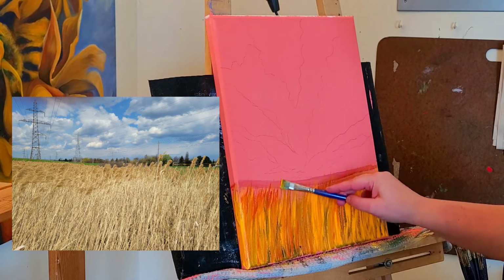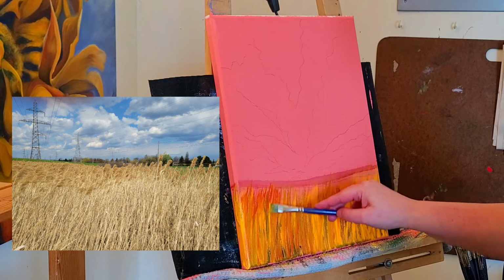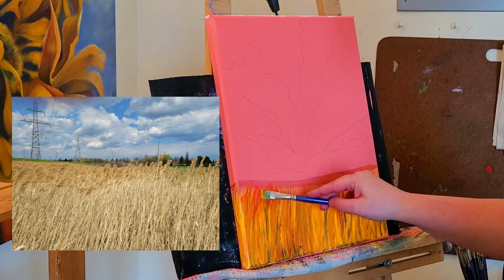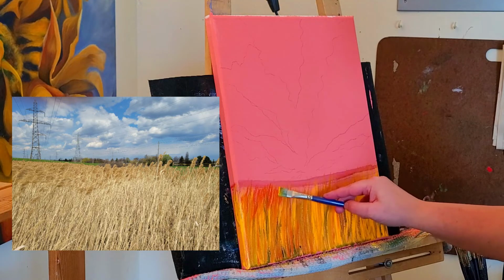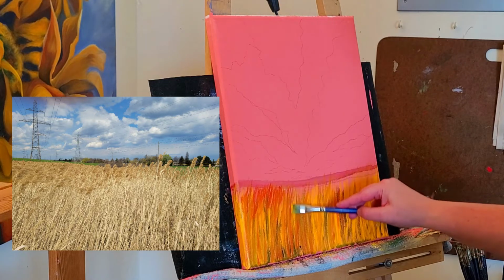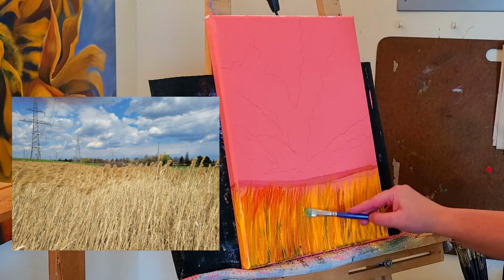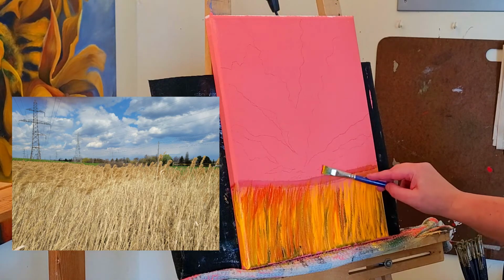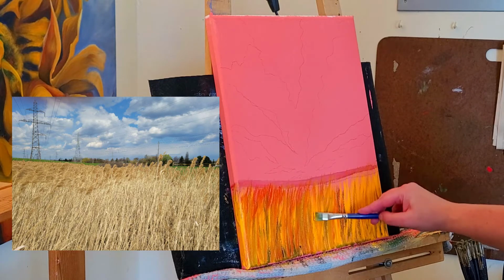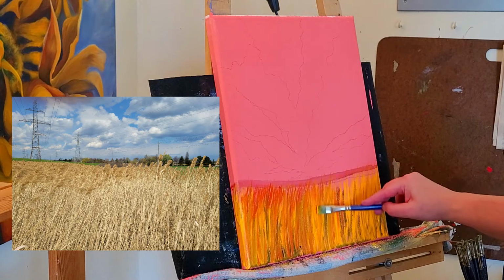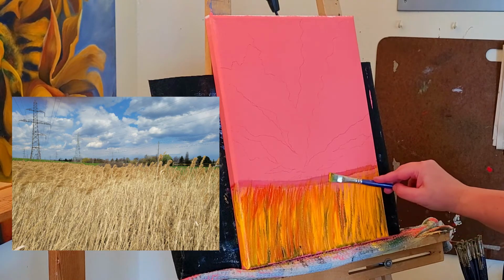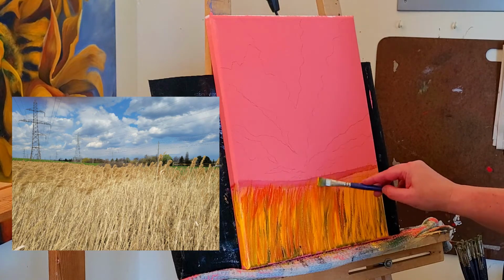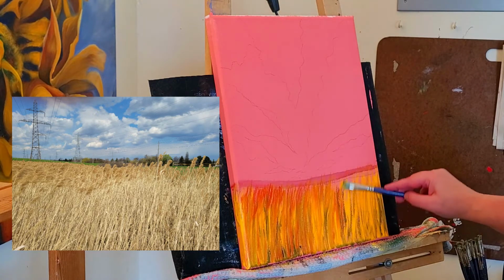I also want to have it come up a little bit more to this area back here. Some of these stalks I'm going to pull up over top of my sky, but I don't have the sky in there yet, so I'll do that once the sky is in. I'll go back in and grab some of the paint. The paint will still be wet, and pull that through.